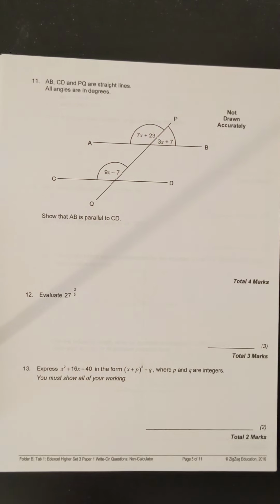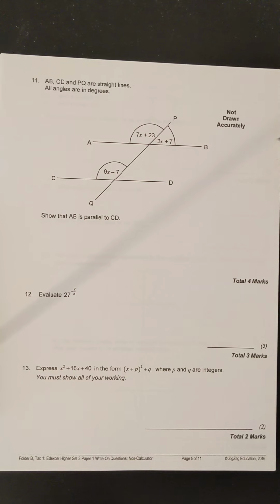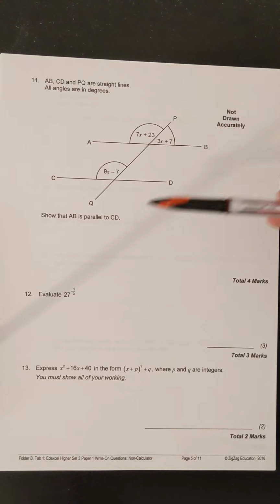On to our next set of questions, and things are beginning to become more difficult now. Question 11 looks very familiar, but isn't in reality. AB, CD, and PQ are straight lines. All angles are in degrees. Show that AB is parallel to CD.